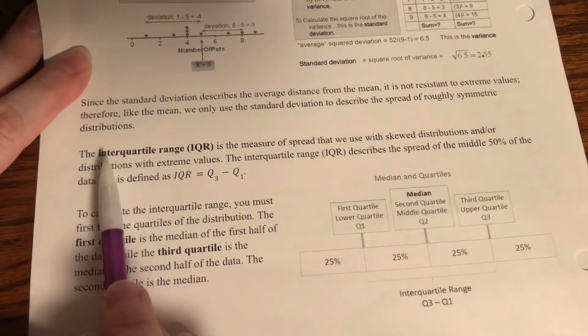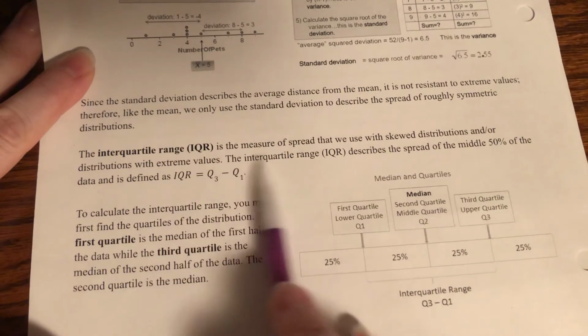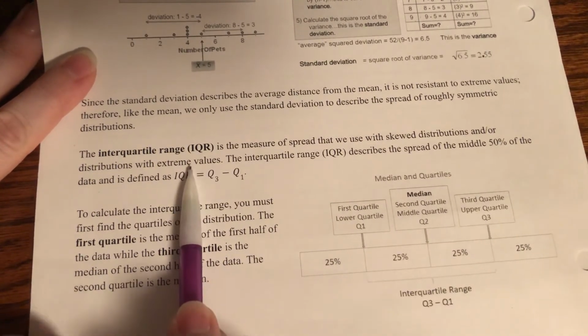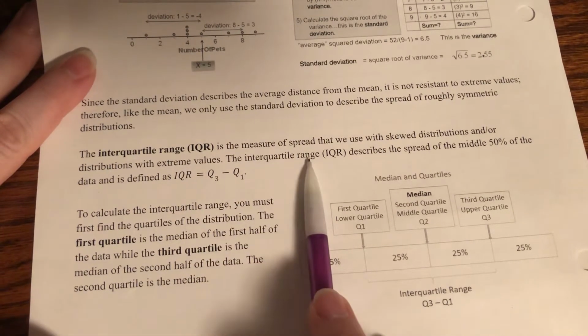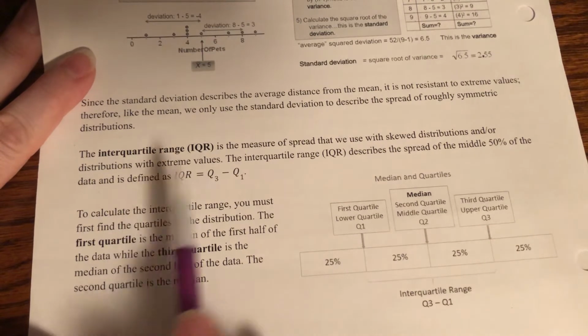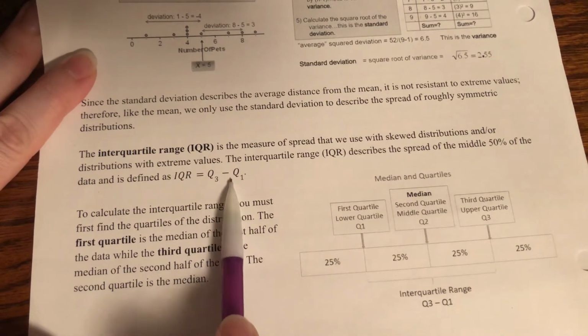All right, now, when we can't use standard deviation, the interquartile range, or IQR, is the measure of spread that we use with skewed distributions and/or distributions with extreme values. The interquartile range, IQR, describes the spread of the middle 50% of the data, and it's defined as: interquartile range is equal to the third quartile minus the first.